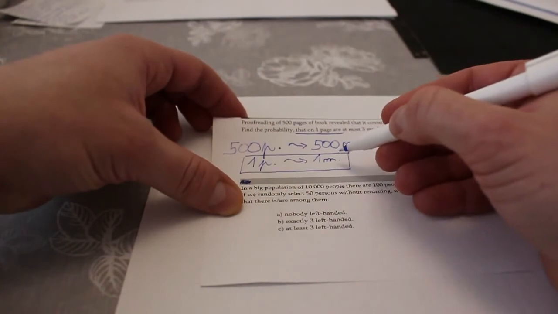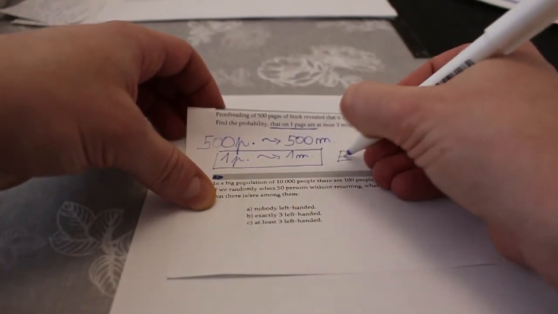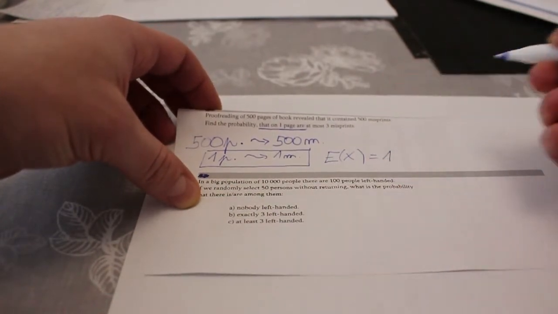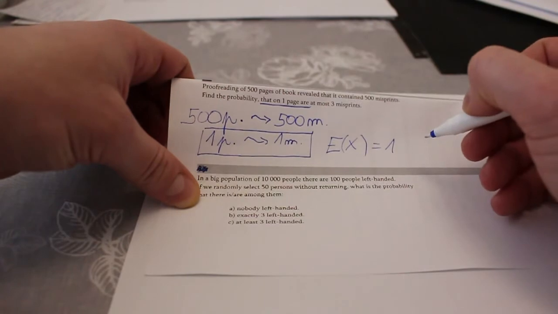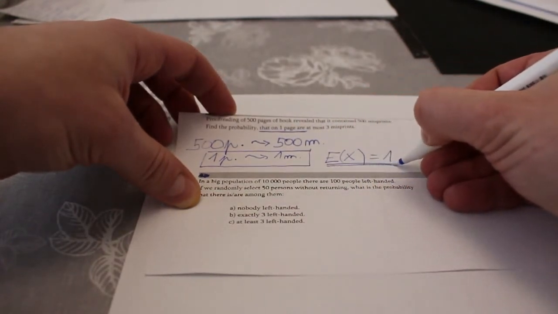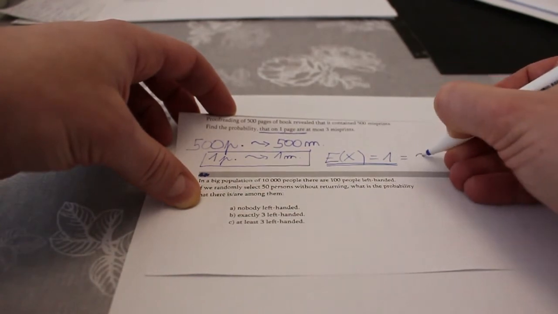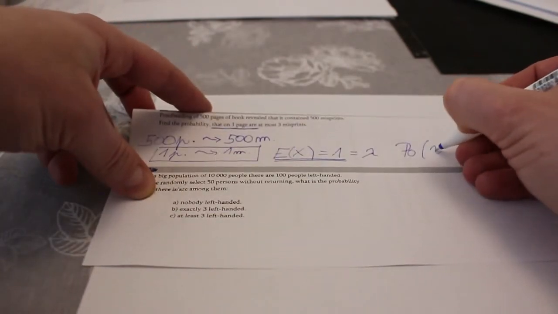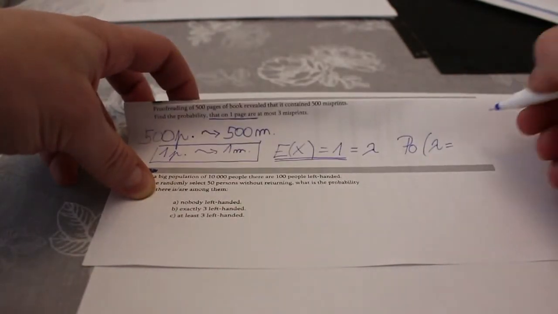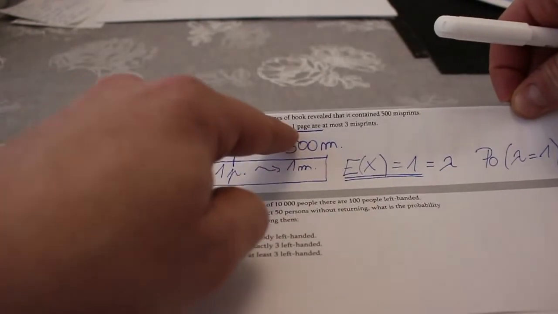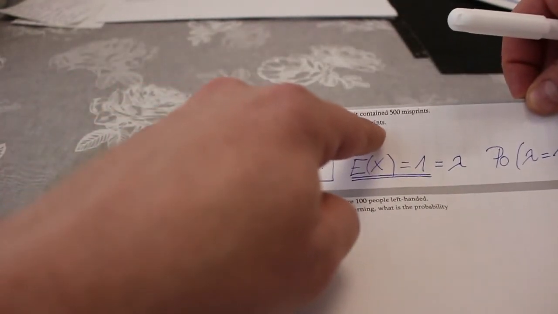This is very important information. I can expect on average one misprint on one page. This is the only information which I have. So this one is my lambda of the Poisson distribution, where lambda is equal to 1. So I will calculate the probability that on one page there are at most 3 misprints.